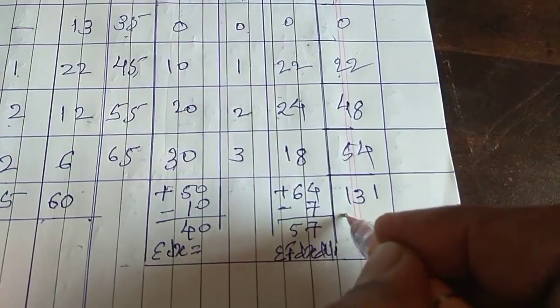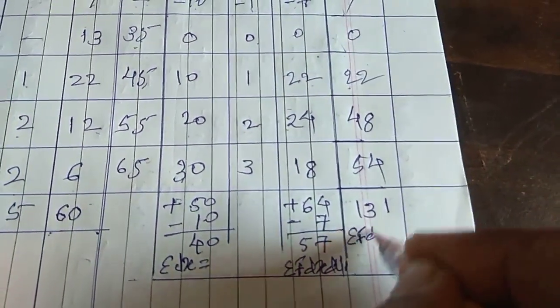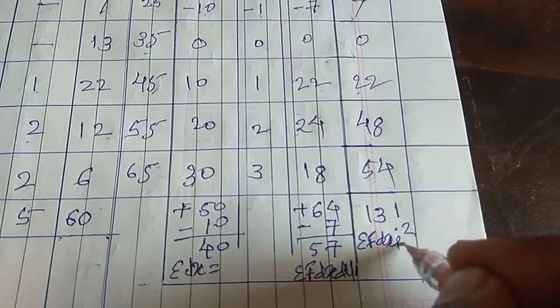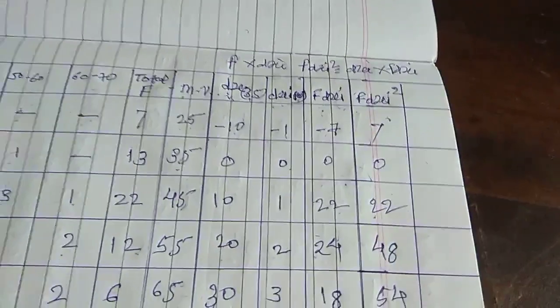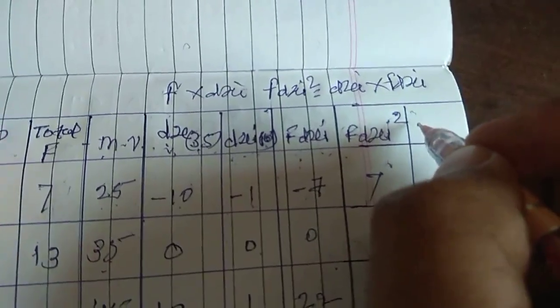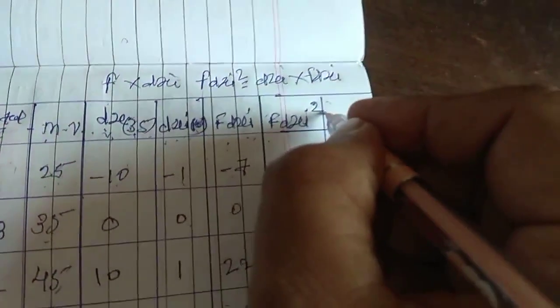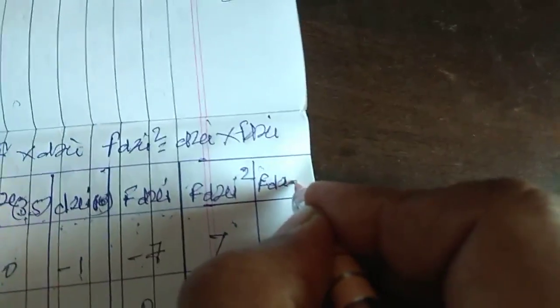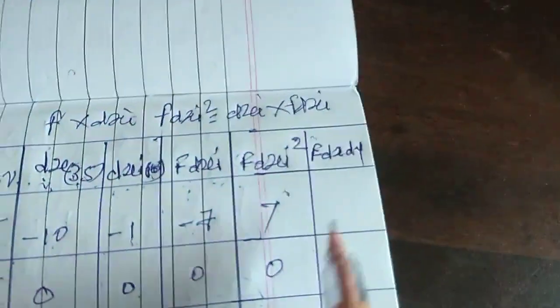Sigma f dxi square equal to. Now at last we have to make the f dx dy series.